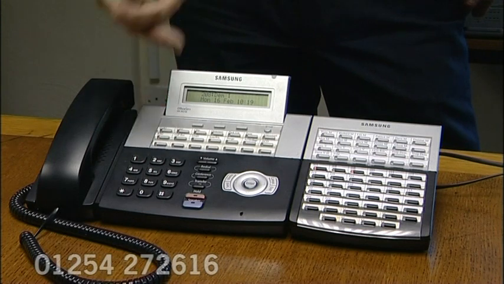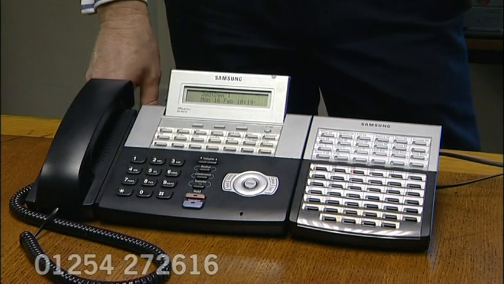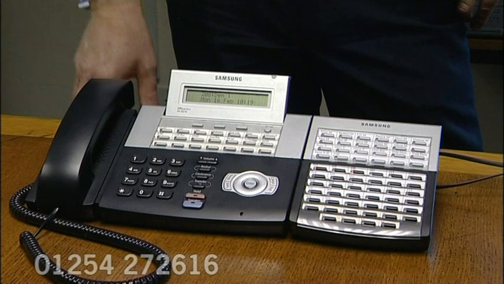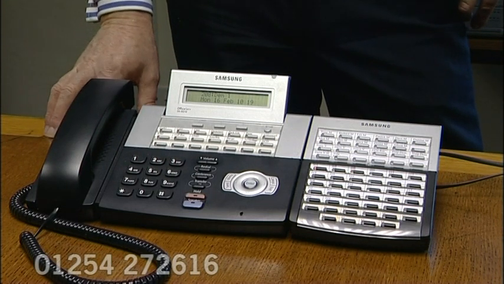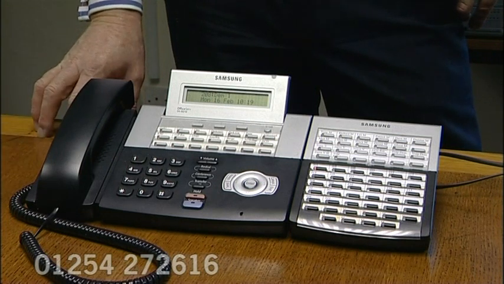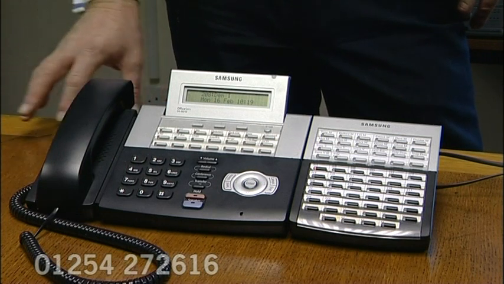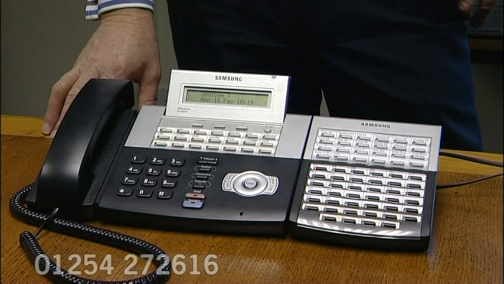Next key down is the conference key. The conference key allows you to dial up to 5 people into a conference where you are one of those 5. So you can have 4 people either inside or outside of your building in a conference call, and that will of course save you some cash on using conference services from networks.